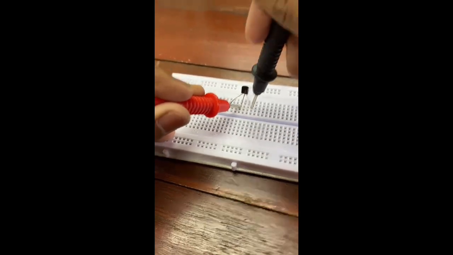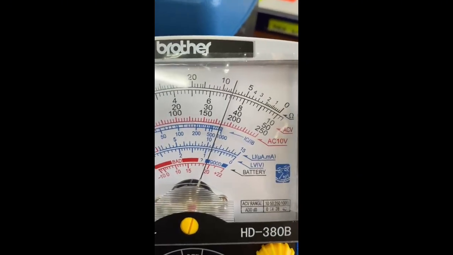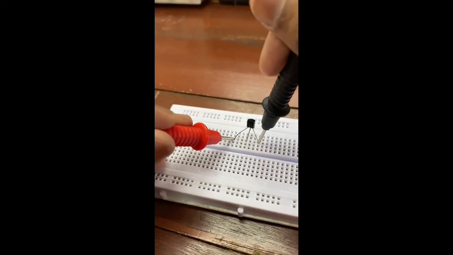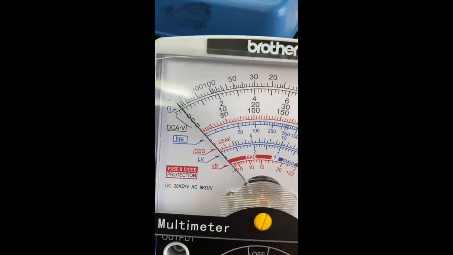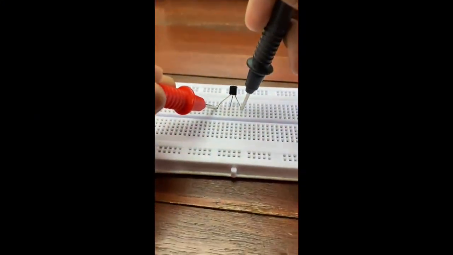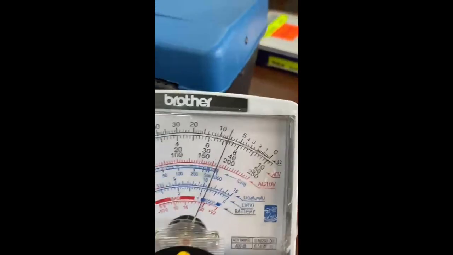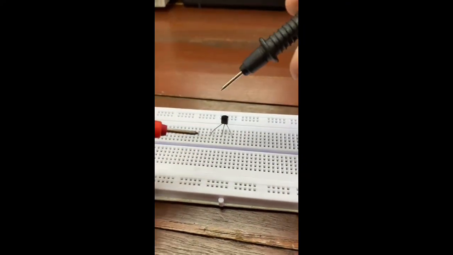Terminal 2 and terminal 3, we get the same value. Terminal 1 and terminal 3, we get infinity. Terminal 2 and terminal 3, we get 7.5 ohms.